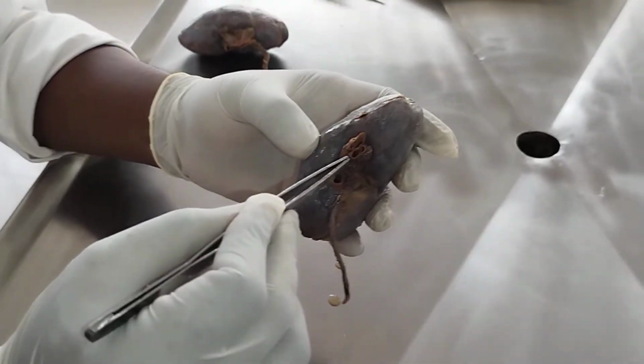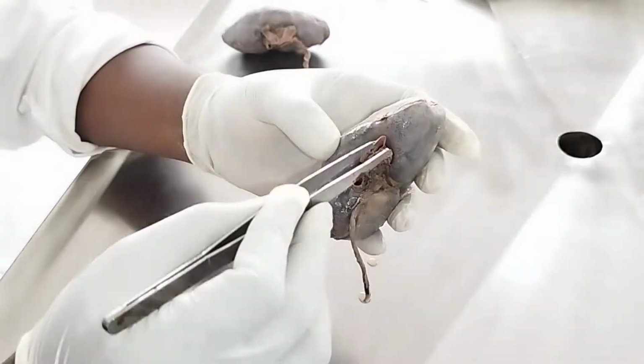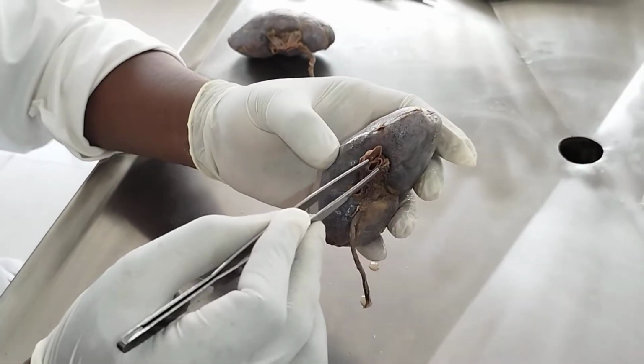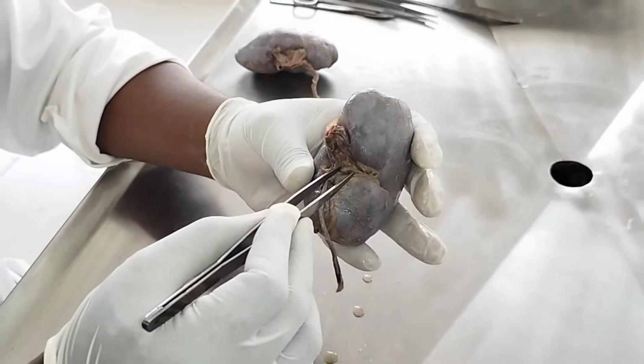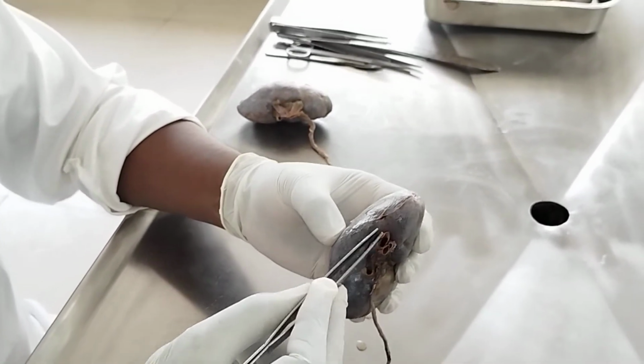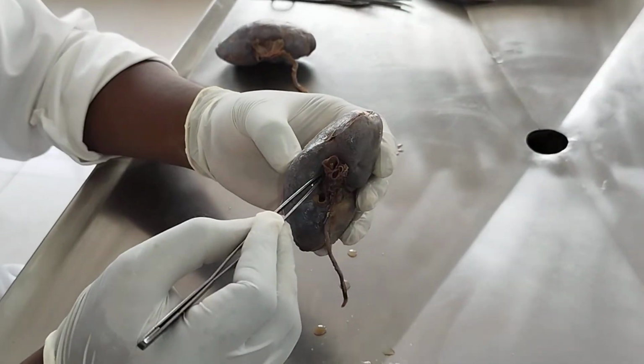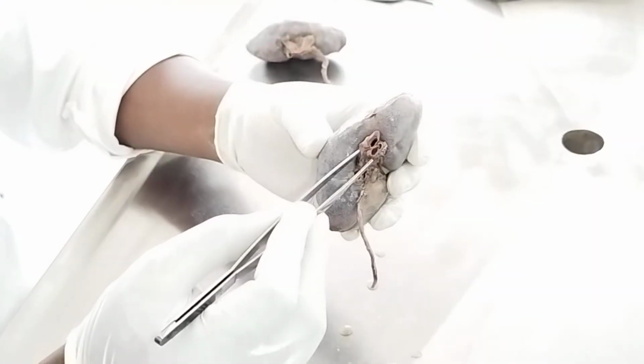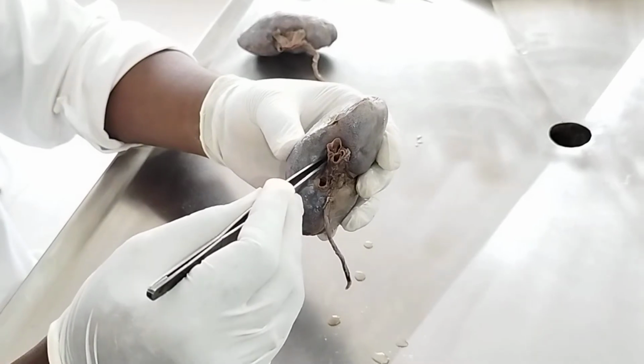In the hilum you can see all the structures are entering and leaving. The renal vein is leaving, the artery is entering, the renal pelvis is also leaving. Okay, and you have some other structures also. A lot of fat will be in the renal sinus. Okay, so the hilum leads to the sinus.